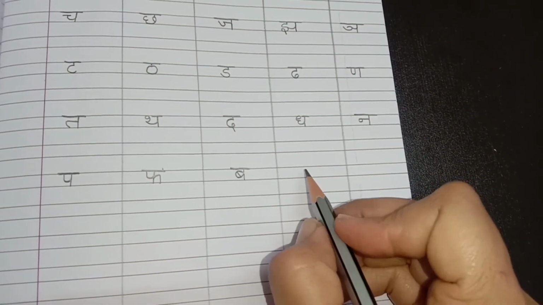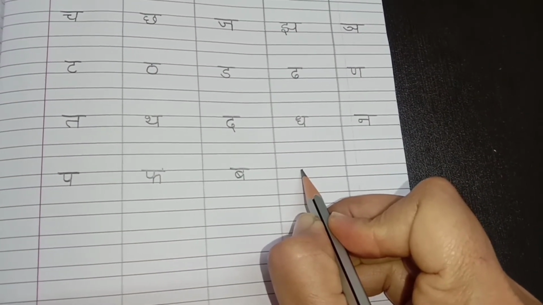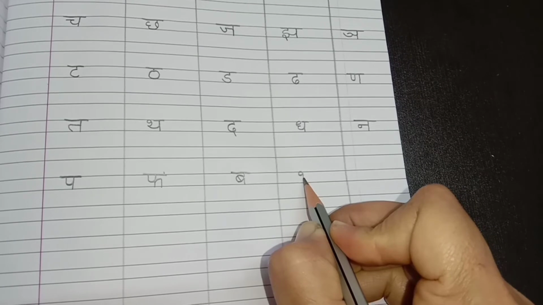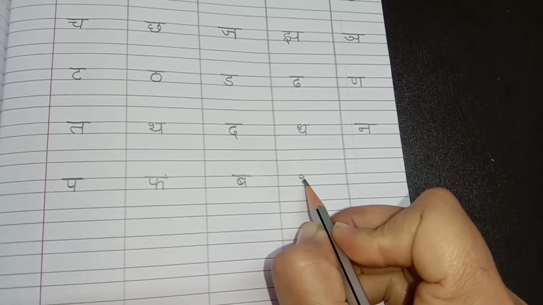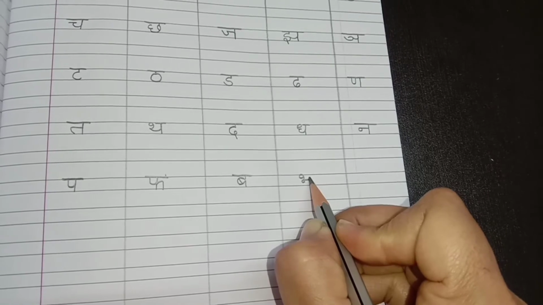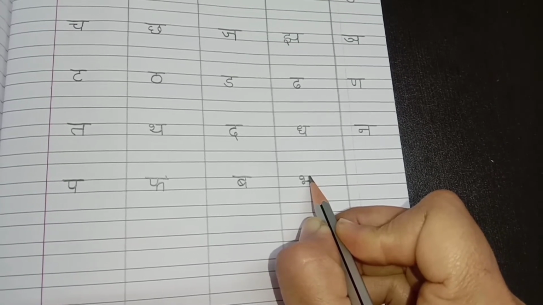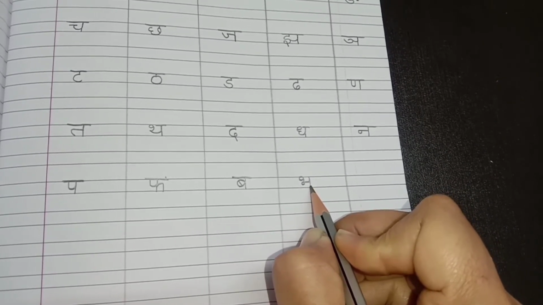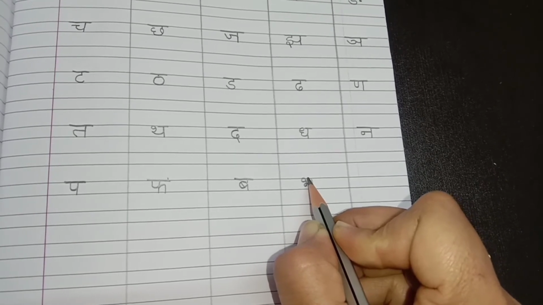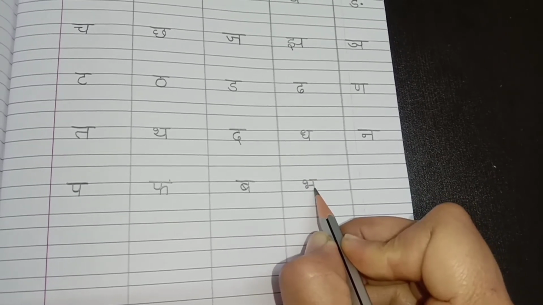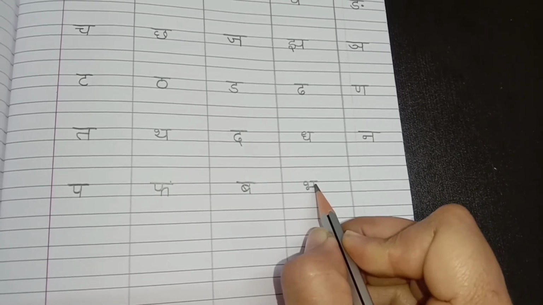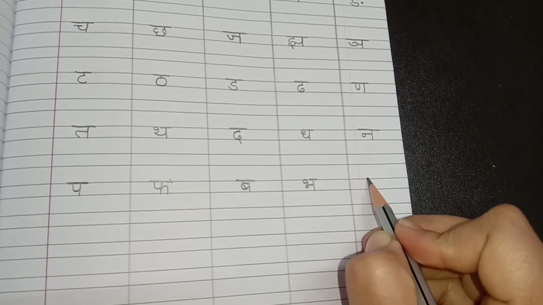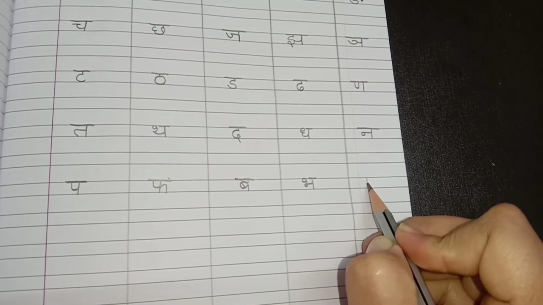For Vyanjan Bha, we will make a small circle, touch the first line, come down straight till the middle of these two lines, then make a small circle, make a sleeping line, go back straight up, touch the first line, then come down straight, touch the second line and make a shirorekha on first line, and we will make shirorekha on this standing line only. Vyanjan Bha.